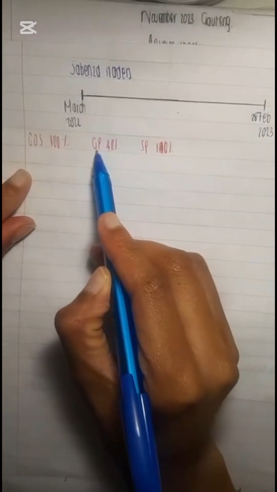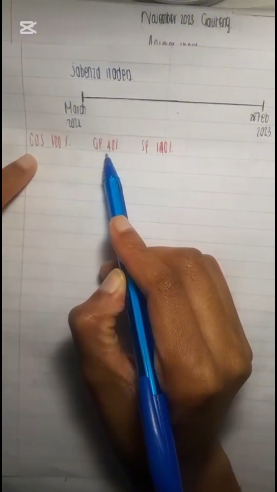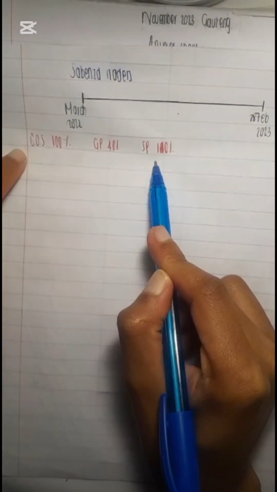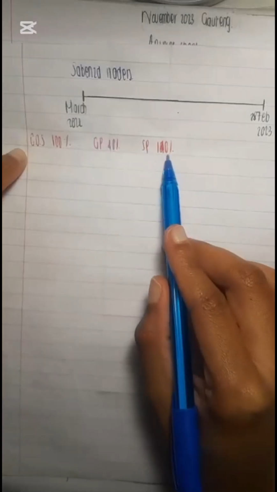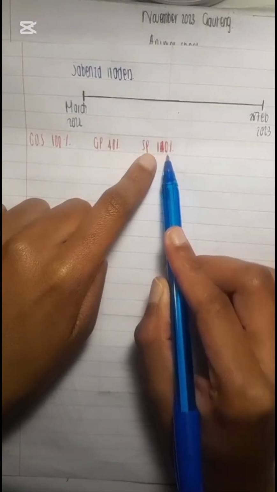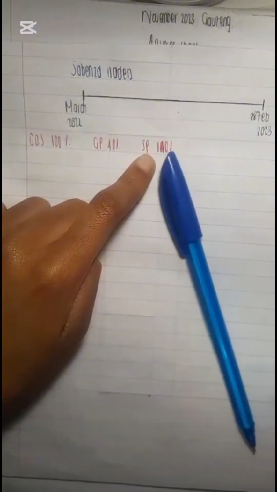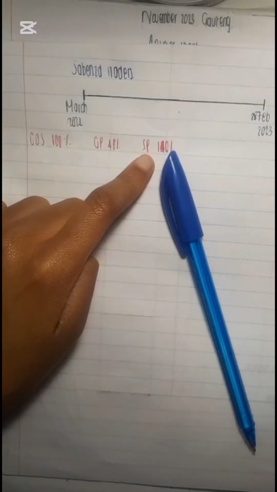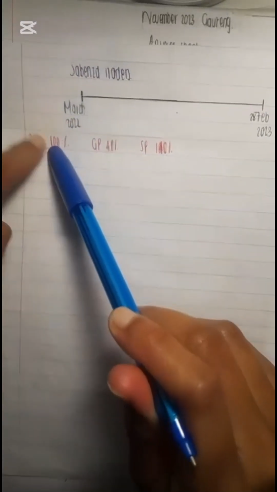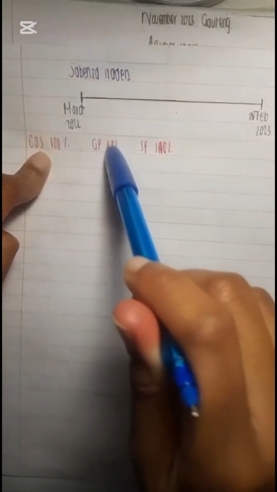and with the whole 40% gross profit on cost of sales, which means our selling price is 140 and our cost of sales would be 100%. But if they were to say that your gross profit is on selling price, then your selling price would be 100, your gross profit would be 40 and your cost of sales would be 60, meaning it would be 100 minus the gross profit.